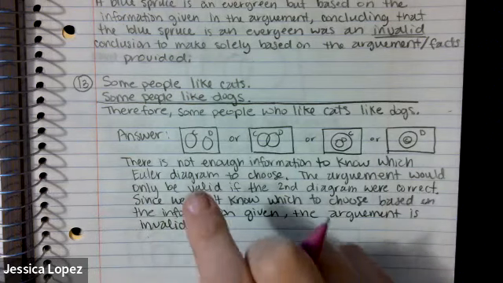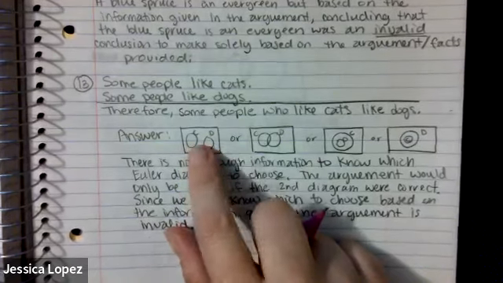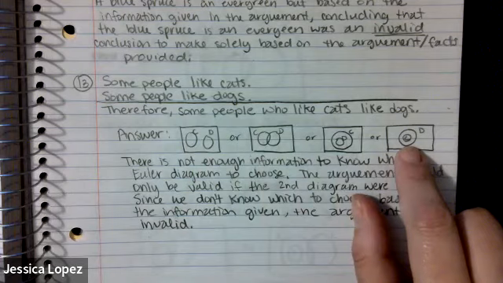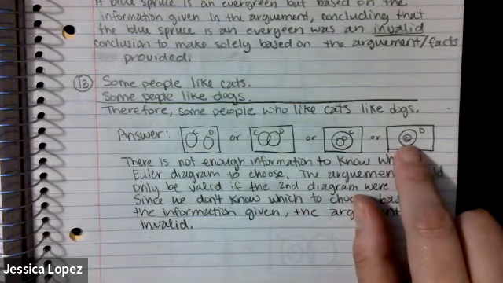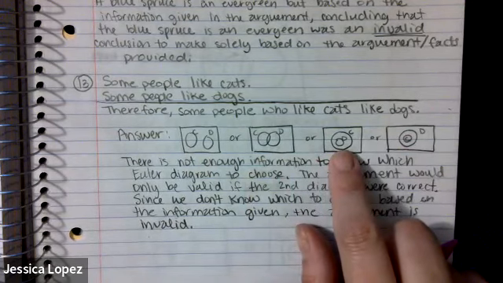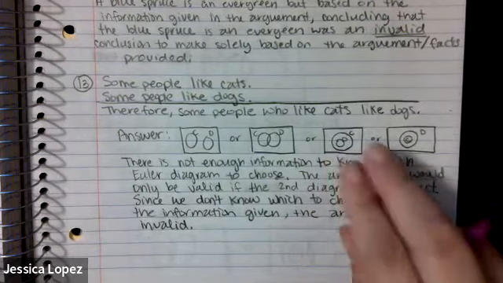The possible Euler diagrams are one that is disjoint, which means they don't touch each other. One where one is inside the other. This is called the proper subset. One where they are, this is also a proper subset, but the reverse.